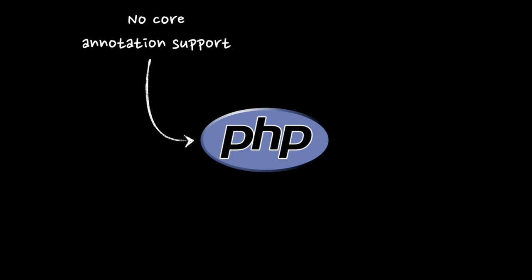while PHP was deciding what annotations should look like, right? So PHP, what happens here? So the main thing with PHP is that we don't have support for annotations. So that's it. Does anyone have any questions? Okay, I'm kidding. Yeah, we don't have support for annotations in core. There are other libraries around it.